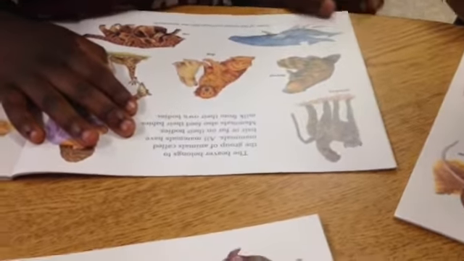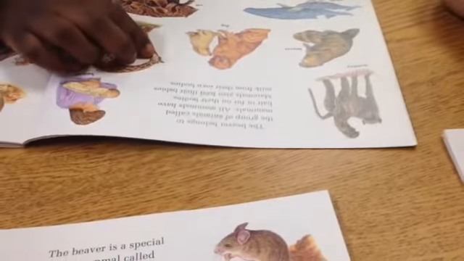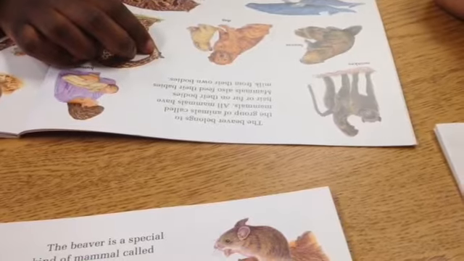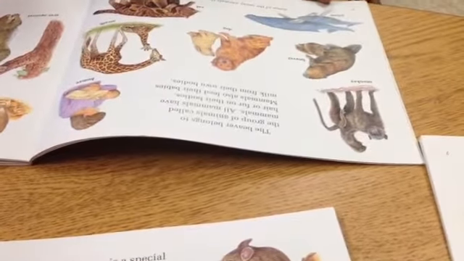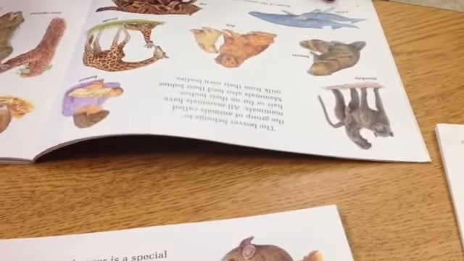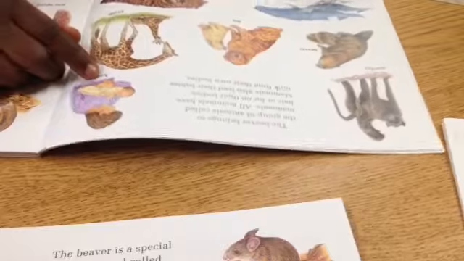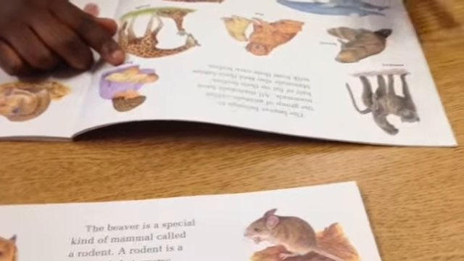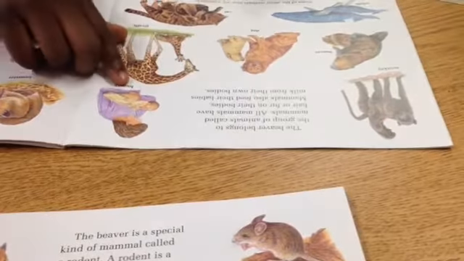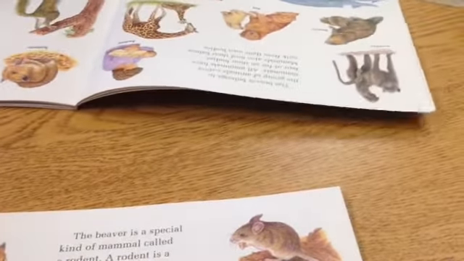The beaver belongs to a group of animals called mammals. All mammals have hair or fur on their bodies. Mammals also feed their babies milk of their own. Human, giraffe, cat, dog, beaver, monkey, whale are some of the many animals that are mammals.